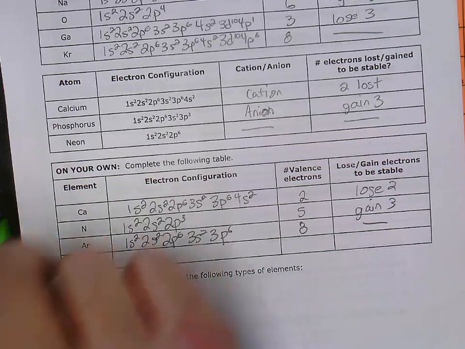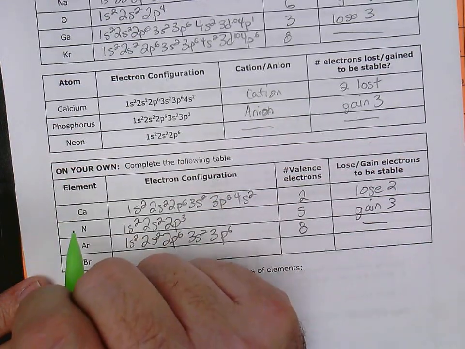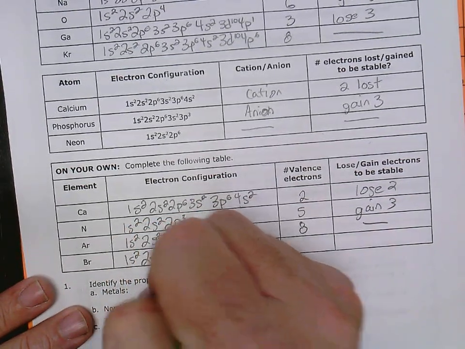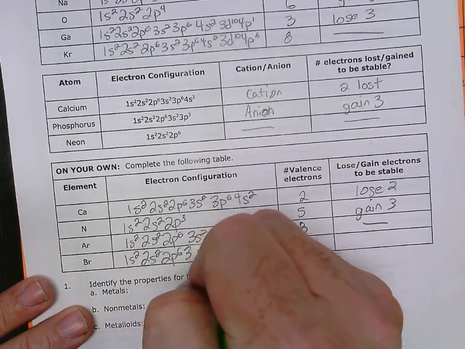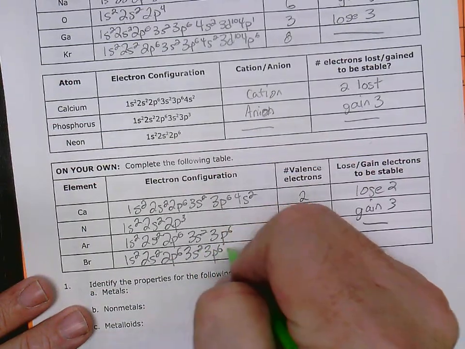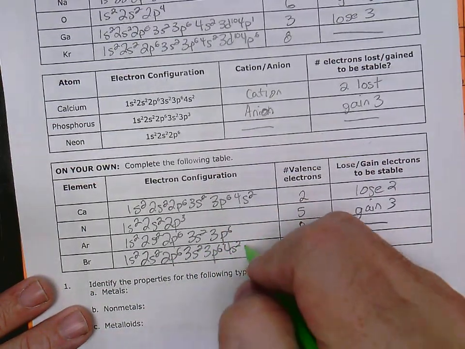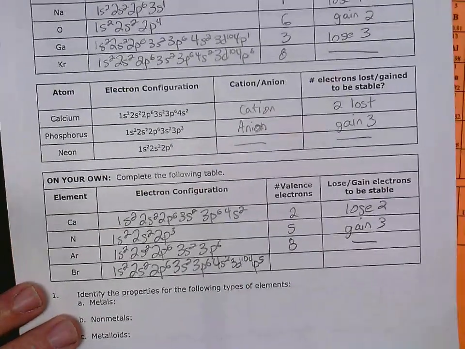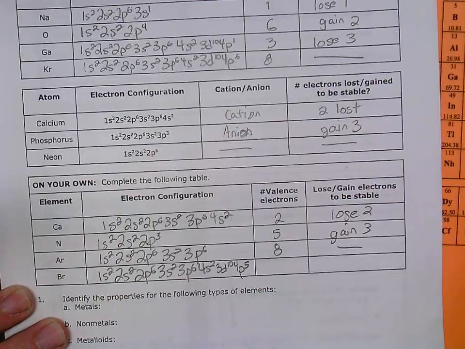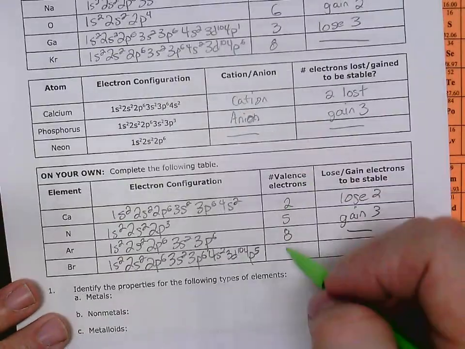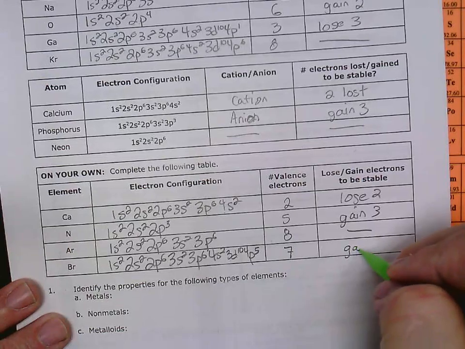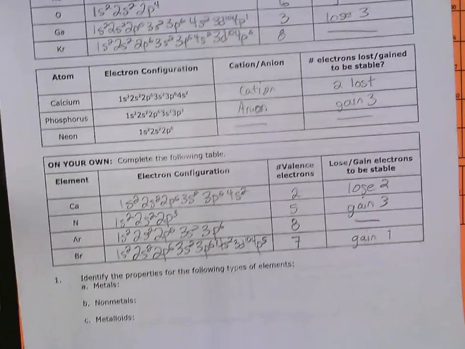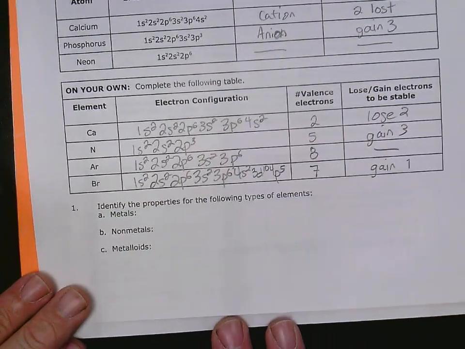And bromine, which is one row down, that's 4p5. 1s2, 2s2, 2p6, 3s2, 3p6, 4s2, 3d10, 4p5, right? 4 shell, 1, 2, 3, 4, 5, bromine. Yep. And it has 7 valence electrons, and it's going to want to gain 1 to become an anion of -1 charge. Identify the properties of the following things.